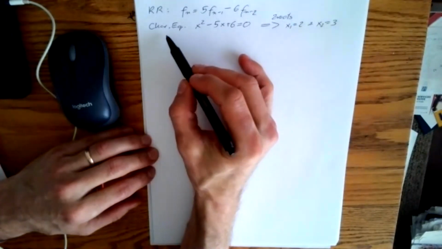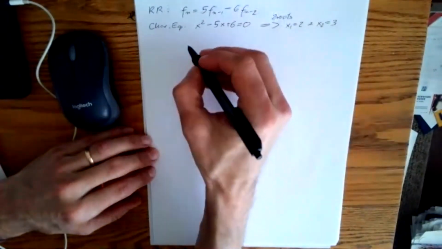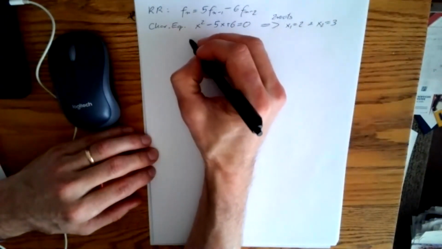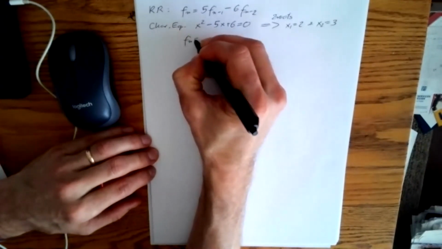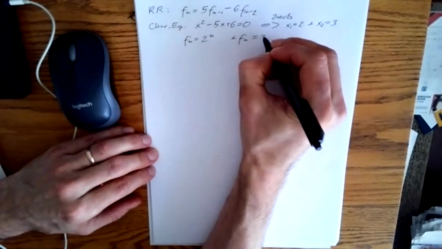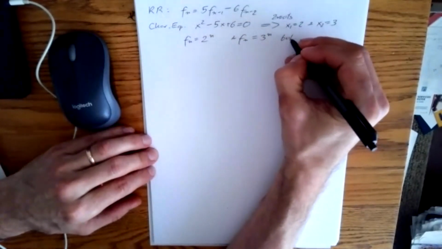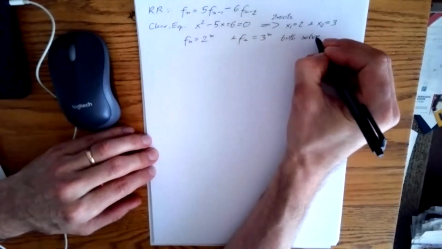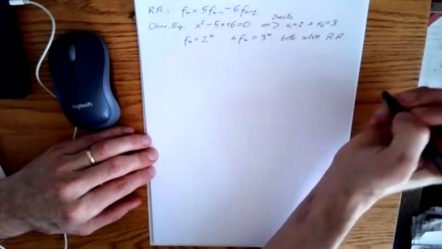So this was the characteristic equation. And so we know that F(n) = 2 to the n and F(n) = 3 to the n both solve this recurrence relation.